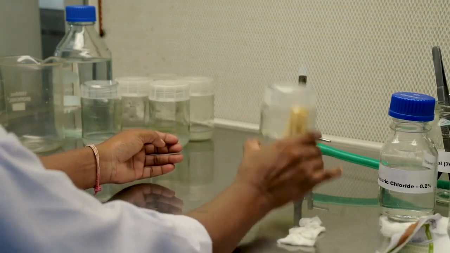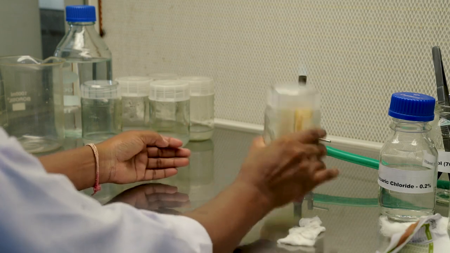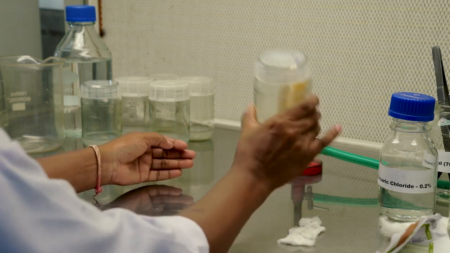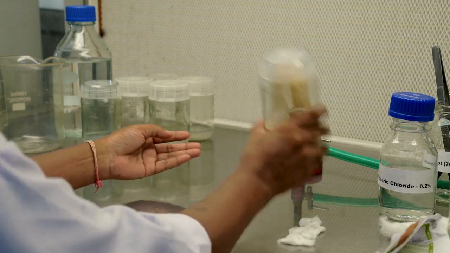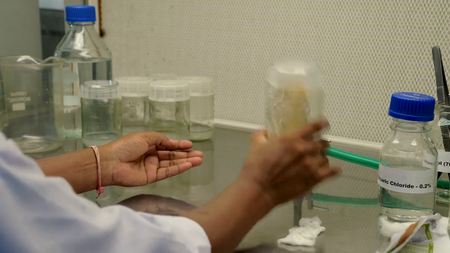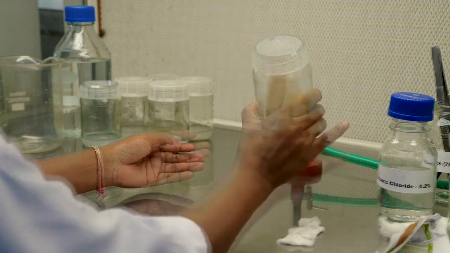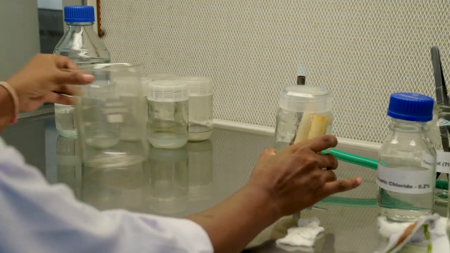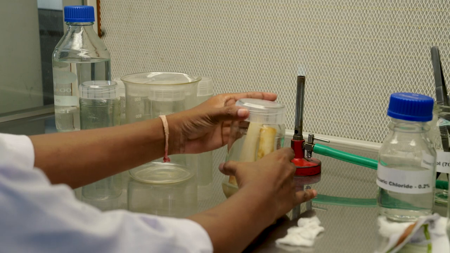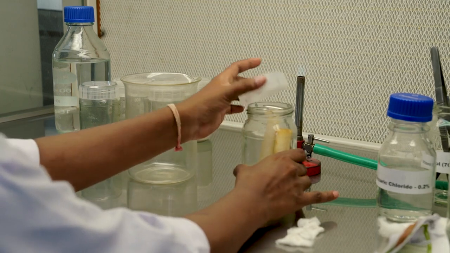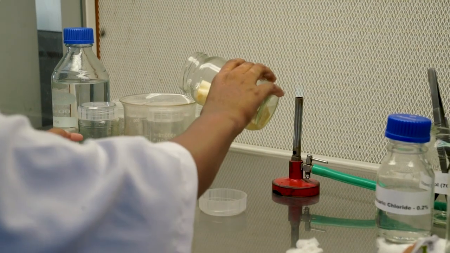As you can see in the process, the eggplant explants are being treated with 0.2% mercuric chloride solution, so that we can ensure there is no contamination within the shoot tips. Now we'll show you the process of removal of the mercuric chloride solution.